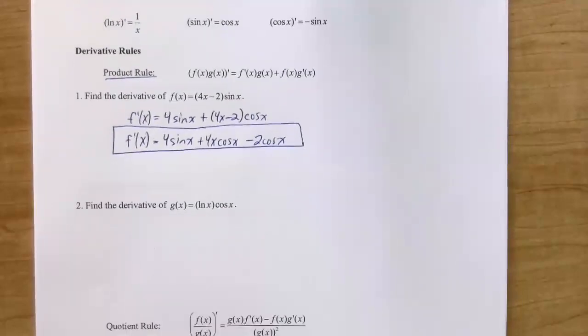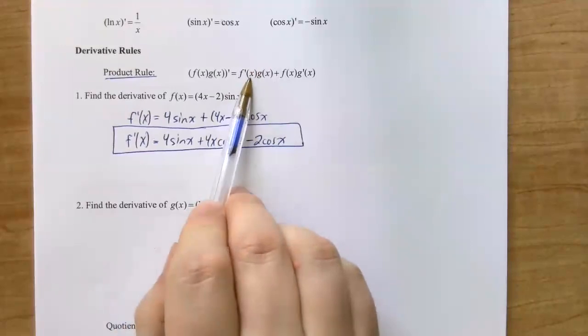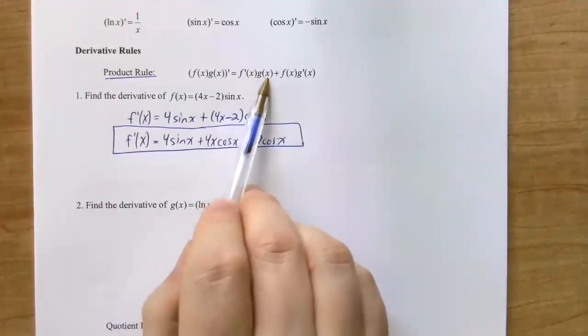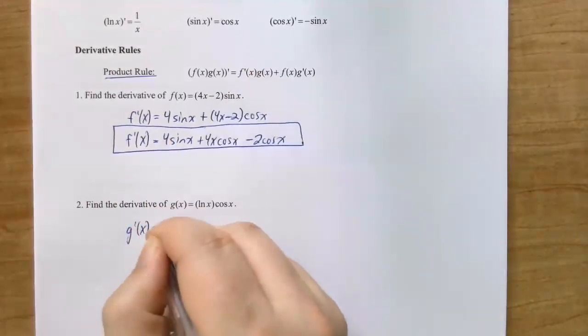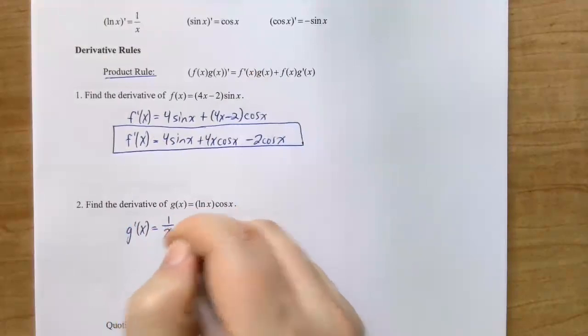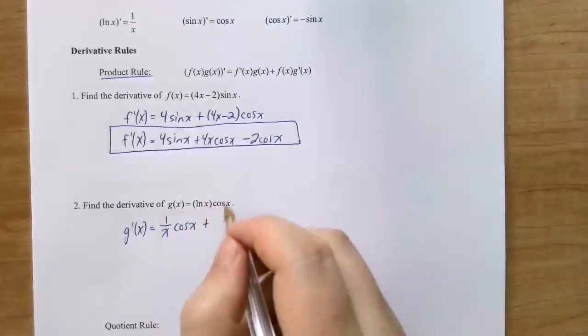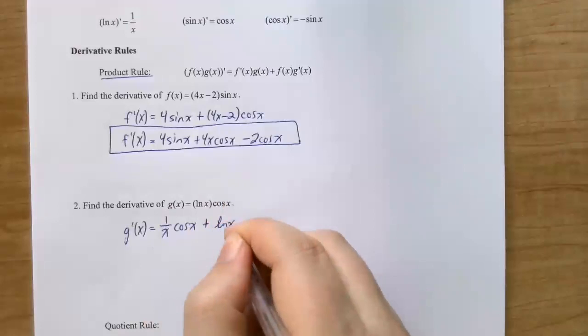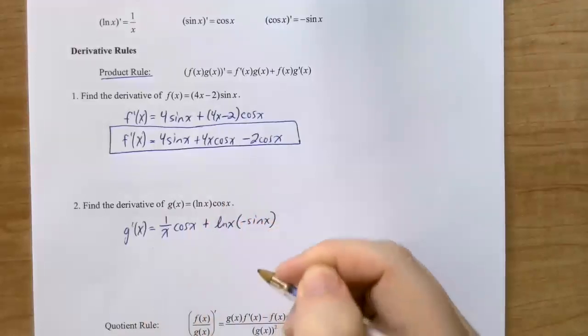Let's look at number 2. Let's find the derivative of g of x, which is the natural log of x multiplied by the cosine of x. So let's look back at the rule. Derivative of the first times the second plus the first times the derivative of the second. So the derivative of g is going to be 1 over x, because the derivative of natural log is 1 over x, times the second, which is cosine of x, plus the first, which is natural log of x, times the derivative of cosine, which is negative sine.